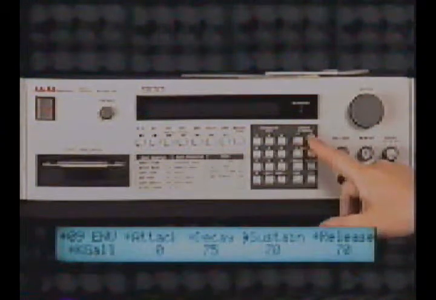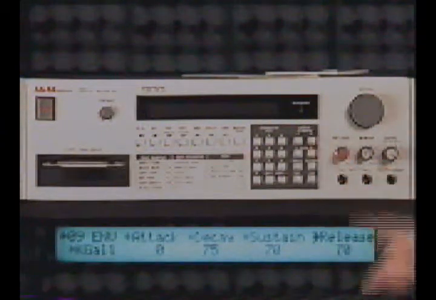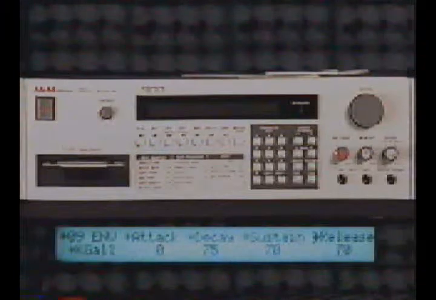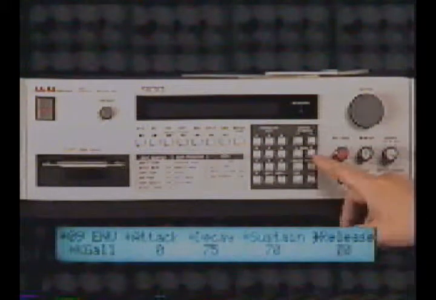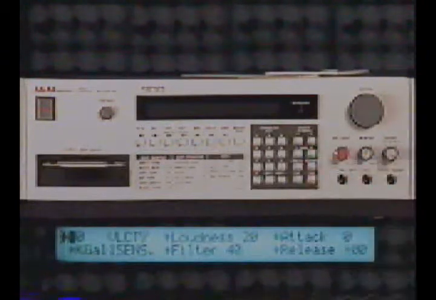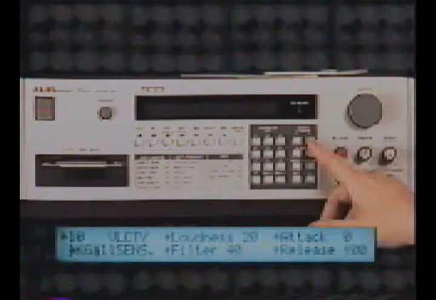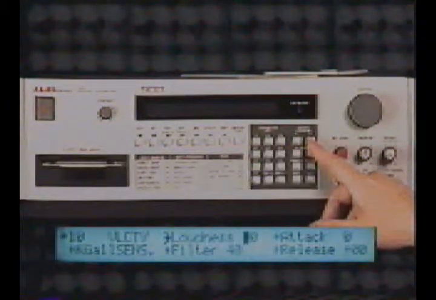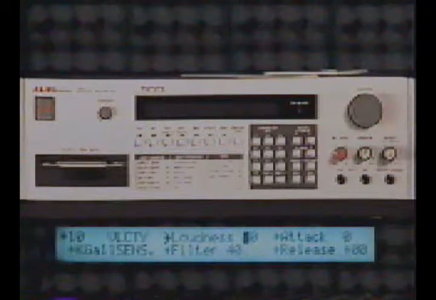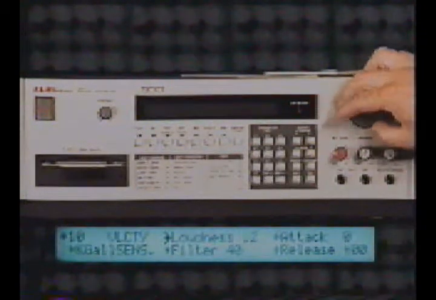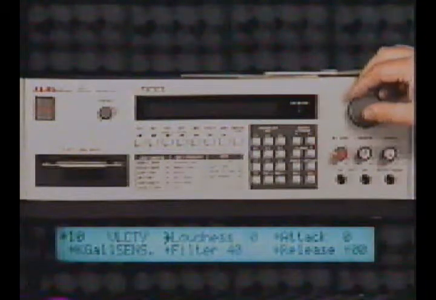Let's go to release. Press the arrow cursor again to get into the release field. This determines how long it takes the note to die out after releasing the key. Page 10. This deals with velocity response, or how hard you hit the key. Loudness. In the loudness field, the higher the number and the harder you hit the key, the louder the sound will be. At 0, the loudness will always be the same.